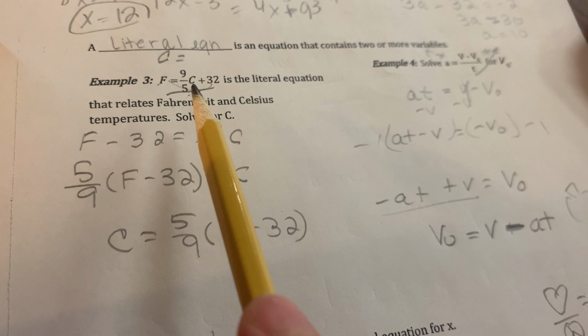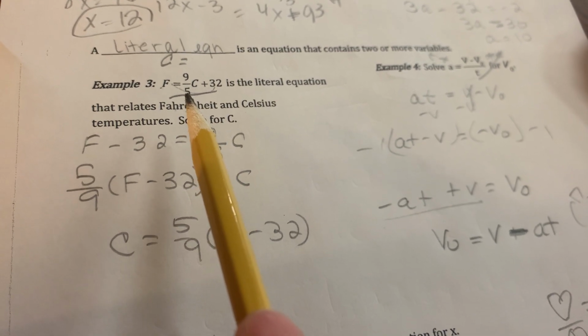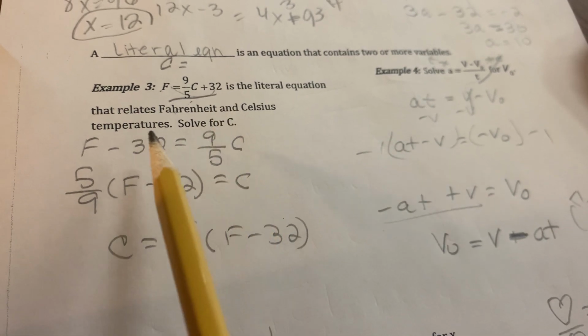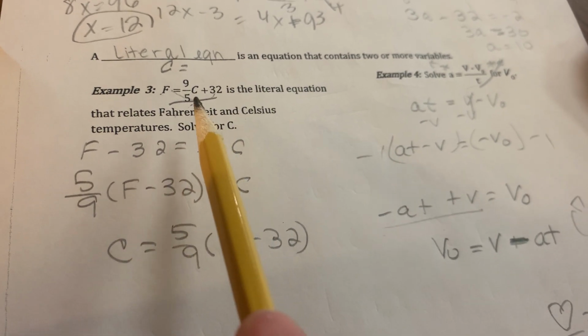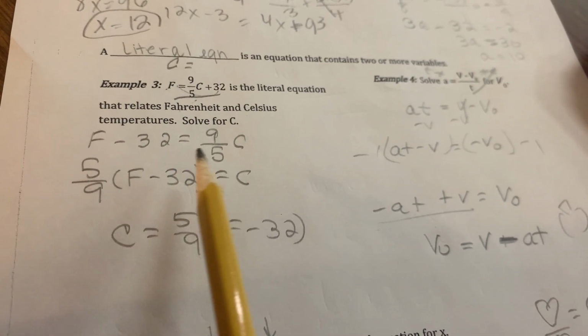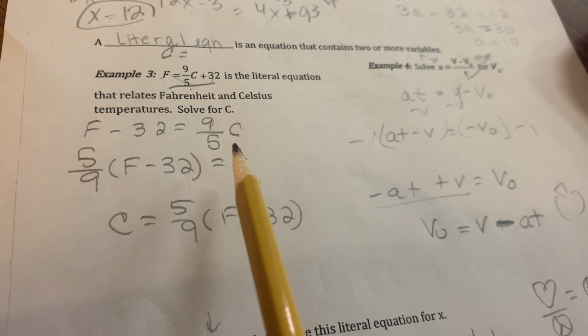So you got to look at C. What is blocking C from being by itself? 9/5 and 32. How do you remove 32? Subtract it. Okay, so when you subtract it, you just bring it to the other side. And then you get this first line. F minus 32 equals 9/5 C.